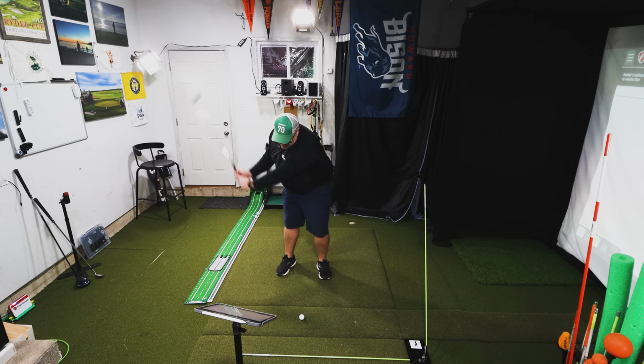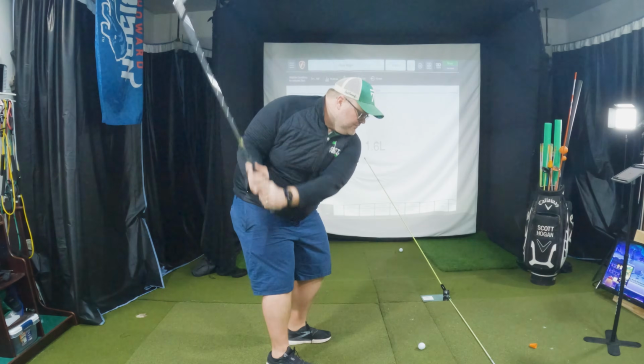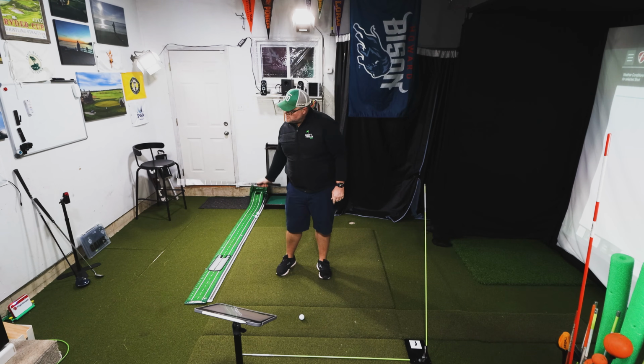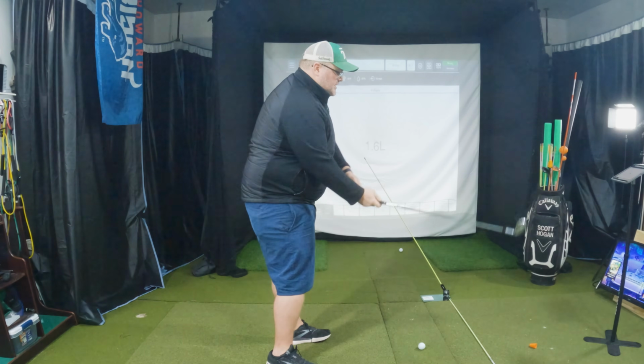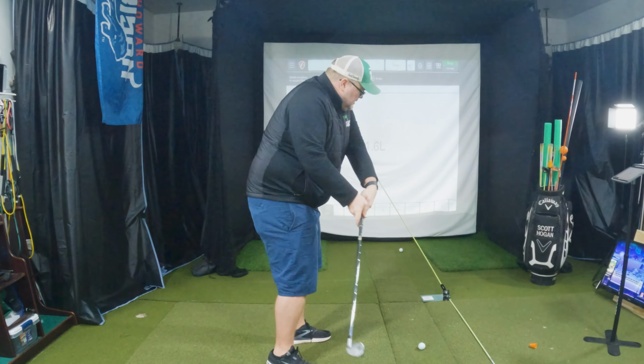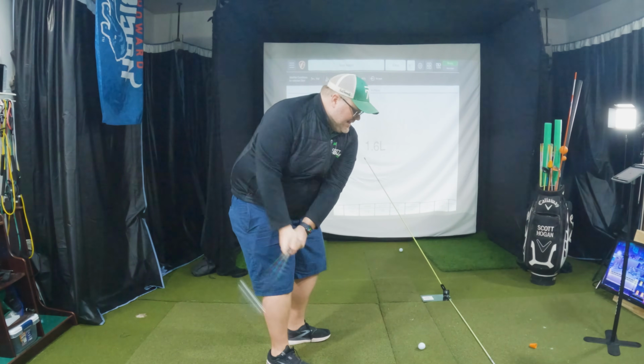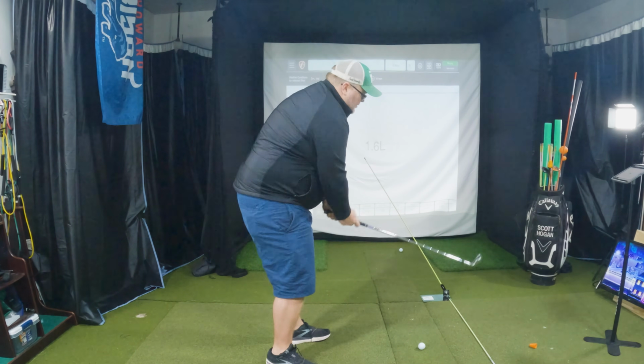And then there can be some influence from vertical swing plane, which we will be talking about. And some of those, how is the shaft of the club coming in? Am I coming in vertical, where the club's going to want to move more to the left, or am I flatter, letting that club work out as we go?